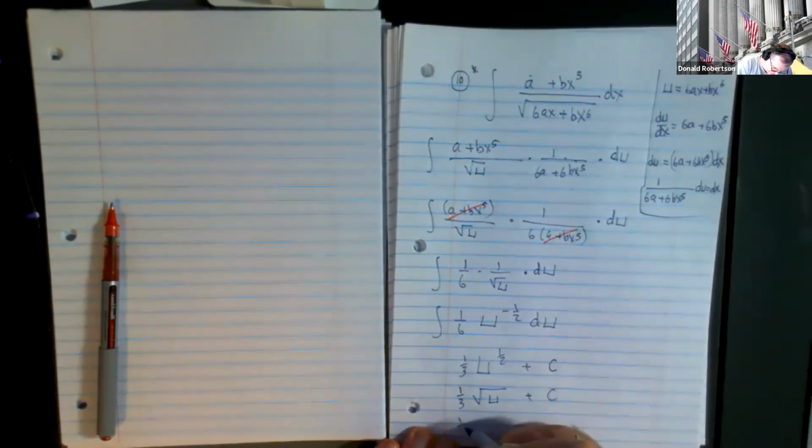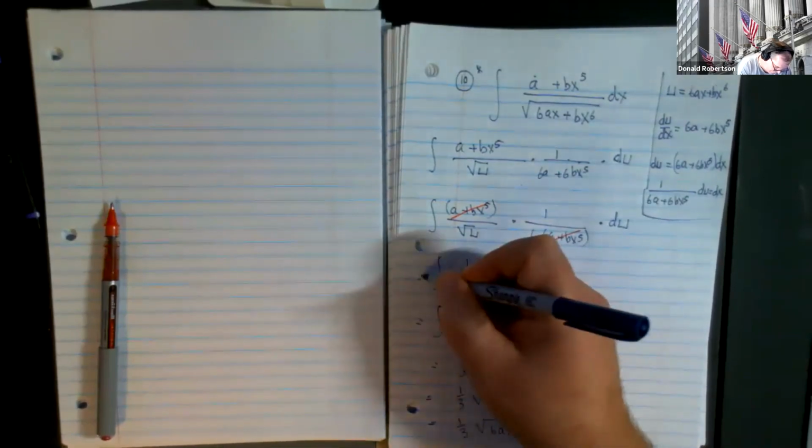Style points. And finally, replace u with 6ax plus bx to the 6. Add c. So even something ridiculously weird looking like that, this method, the substitution method, will still allow us to integrate.